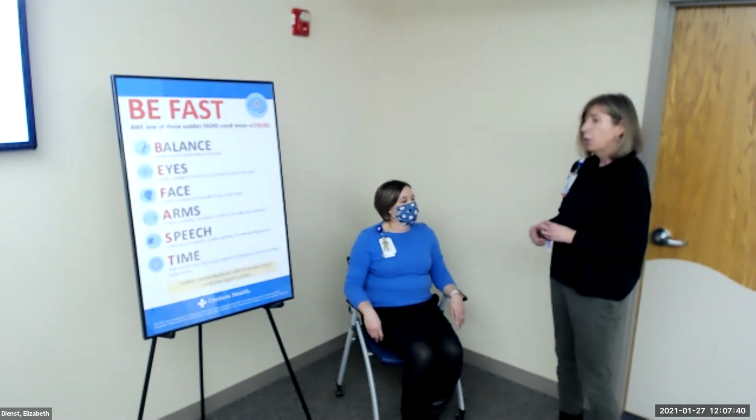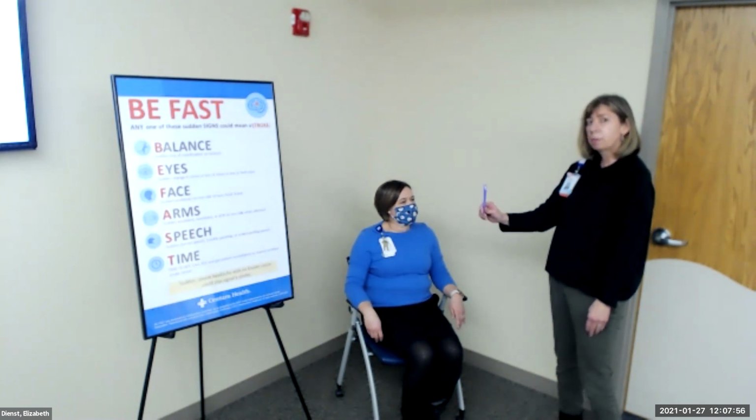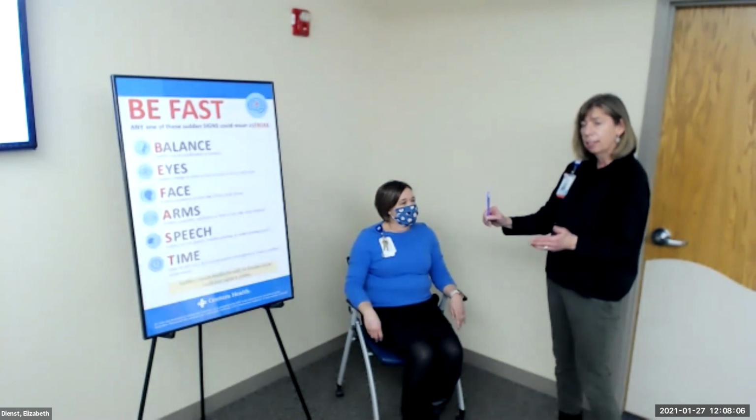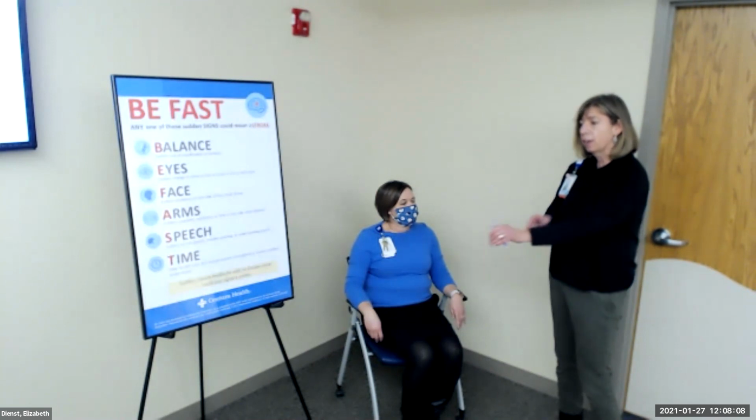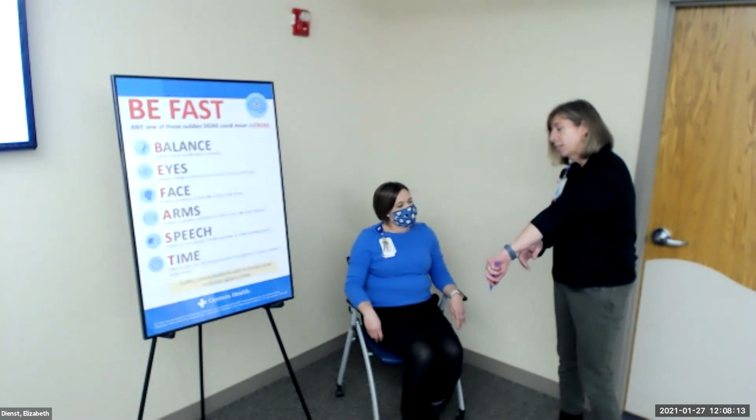So again, when you're talking and you're asking questions, can you identify this object for me? And use simple objects that everyone would be able to identify. It's something you put on paper. Okay, so she's having problems there again, and that's still showing me an expressive aphasia. She kind of can describe it, but she can't say, that's a pen. She should be able to say, that's a pen. Another thing you can use is your watch. Can you tell me what this is?